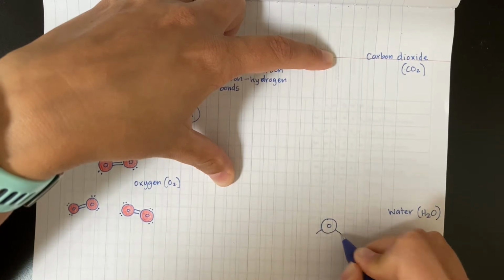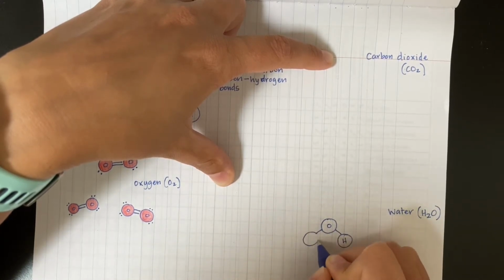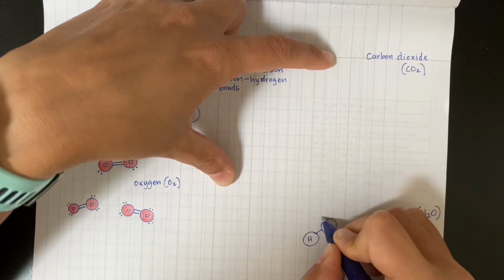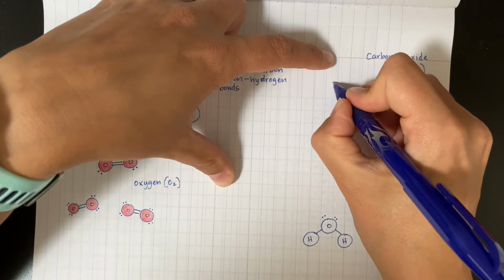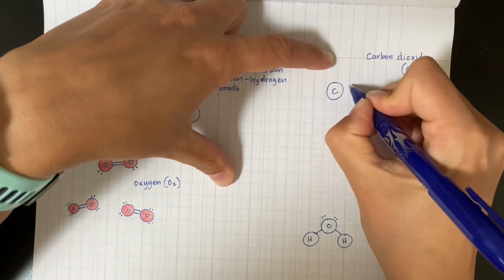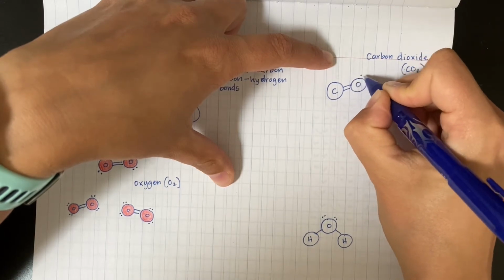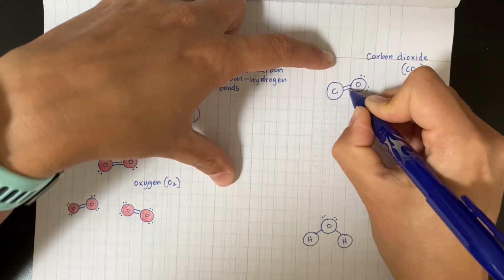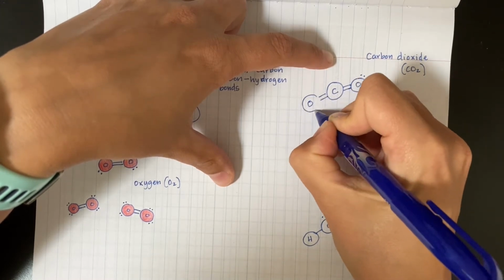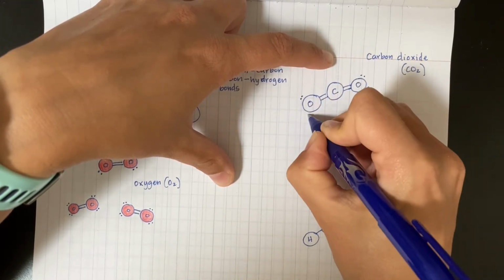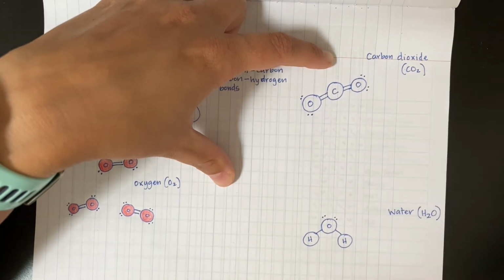A water molecule is 1 oxygen bonded to 2 hydrogens, and a carbon dioxide molecule is going to be 1 carbon double bonded to an oxygen. Remember that oxygen has to form 2 bonds. And then double bonded to another oxygen. And that makes it so that each oxygen has its 2 bonds and carbon has its 4 bonds.